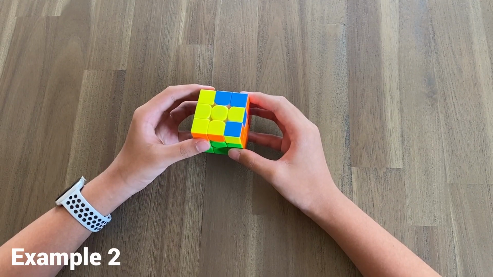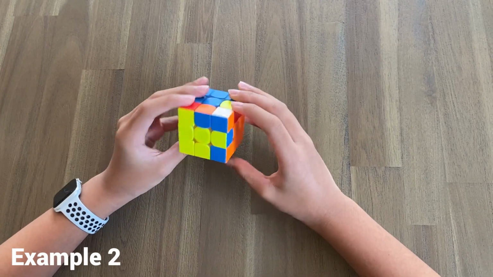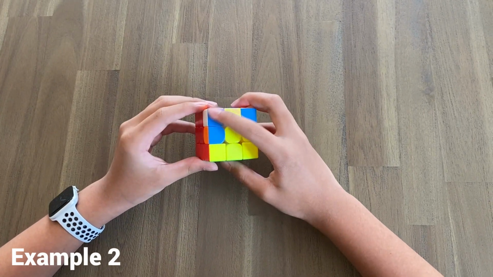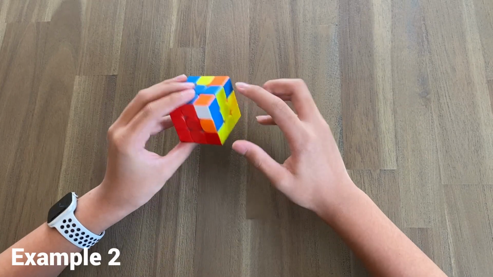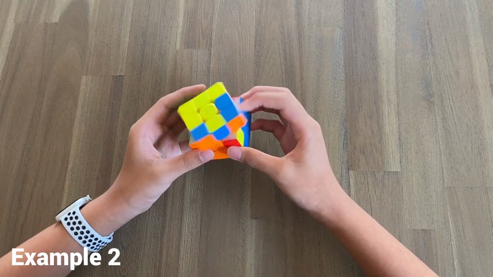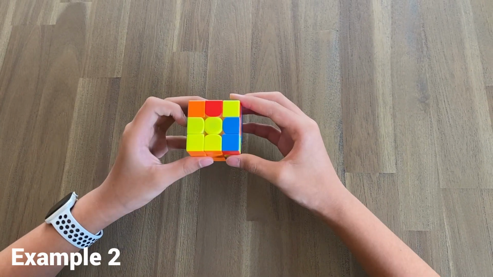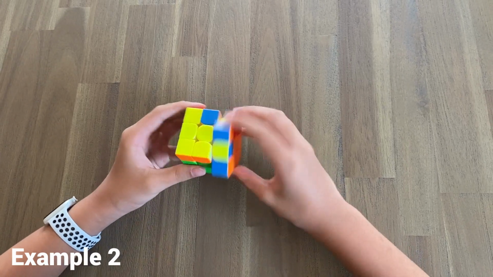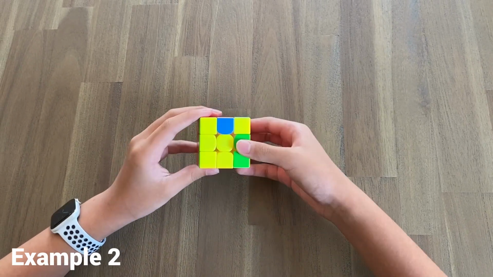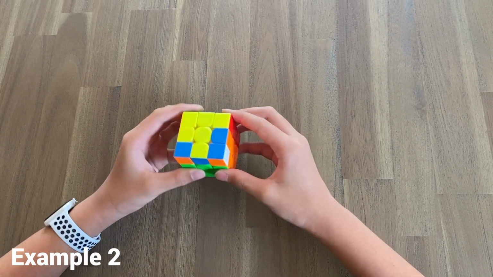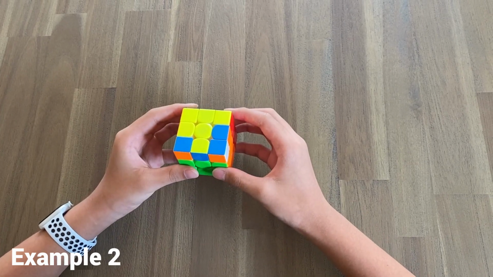Another scenario where you could use the d-wide move is in a case where you have an F2L like this. So you have a corner and an edge, and usually you want to go over the edge like this, but sometimes you can't exactly do it. So, well, there's really no way to go over the edge without messing up any other F2L pairs.